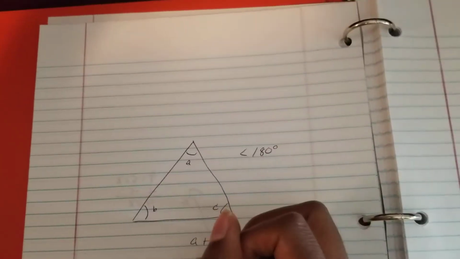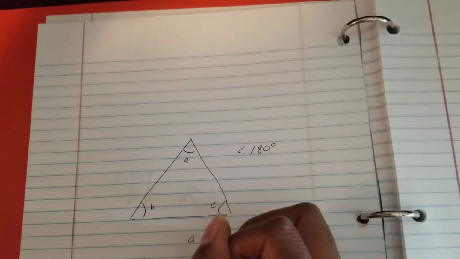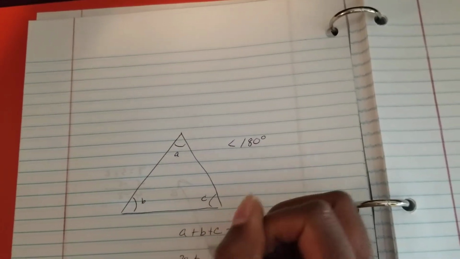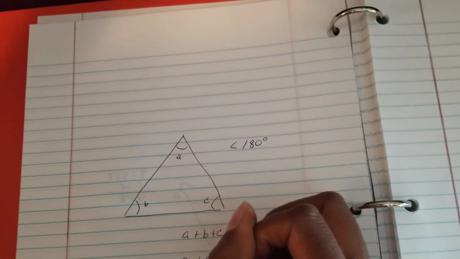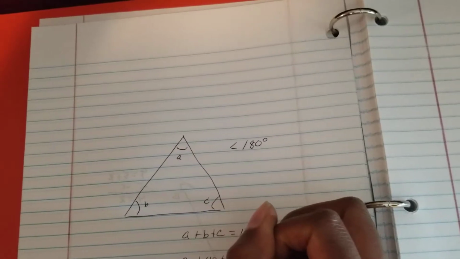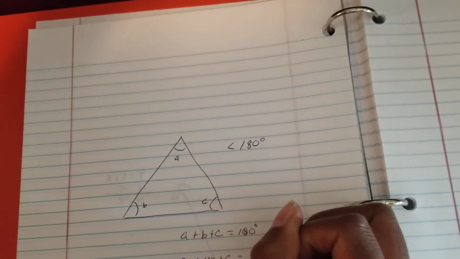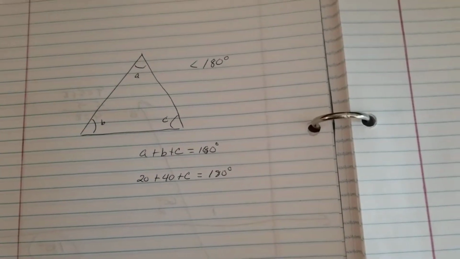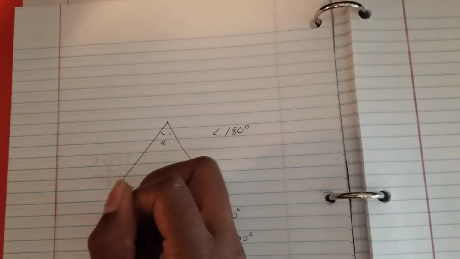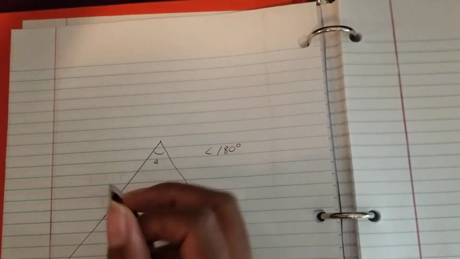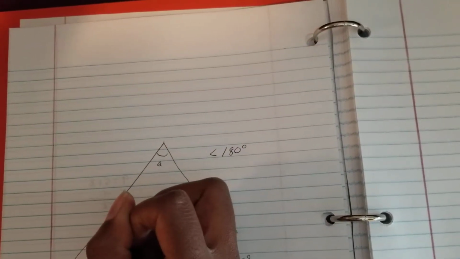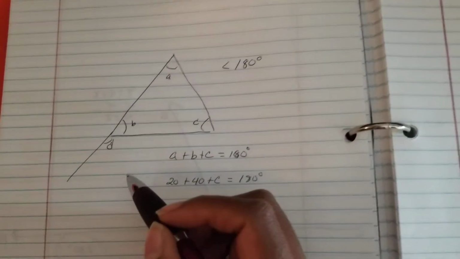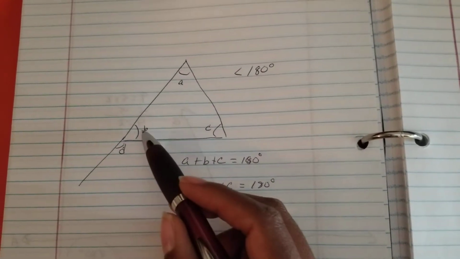So if they give me that A is equal to 20 and B is equal to 40, and they want me to find C, I just solve that equation. Now let's say they give me another line, they give me this line here, and they call this angle D. Well, we already said B is equal to 40.